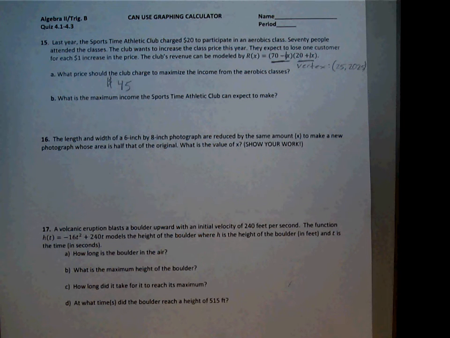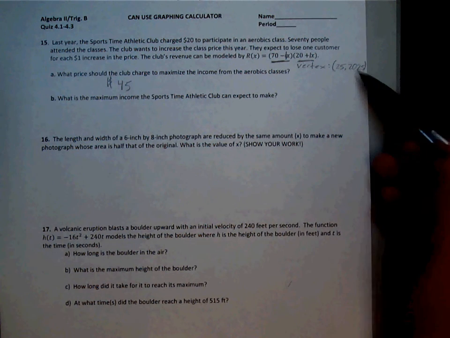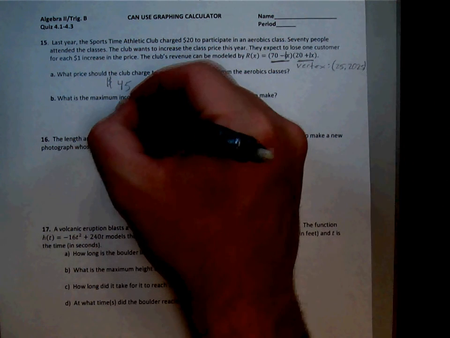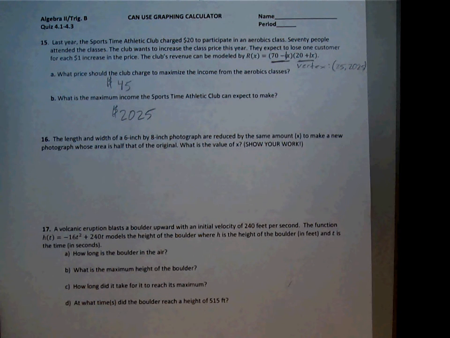So then part B, what is the maximum income? So if they charge that, what's the income going to be? Well, that's the Y part. That's the 2025. So $2,025.